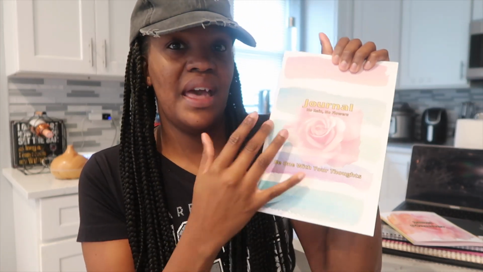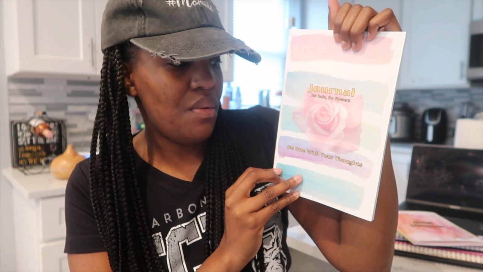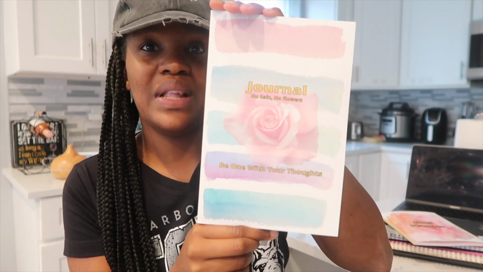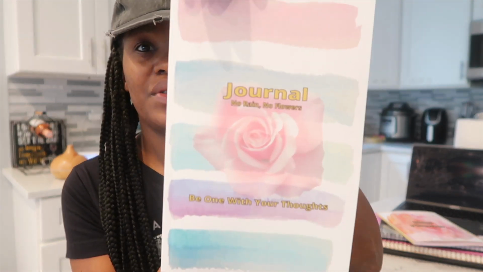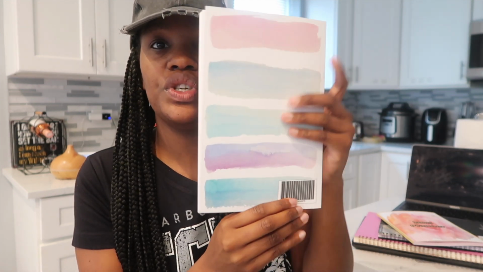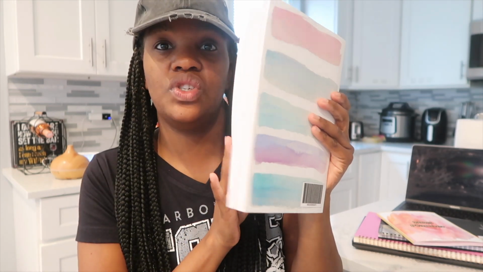And here I had a different title, which says, "No rain, no flowers, be one with your thoughts." And I used that same flower, but changed the background to pastel watercolor lines. Really cute. And then this is the back of this journal, and it is 100 pages.